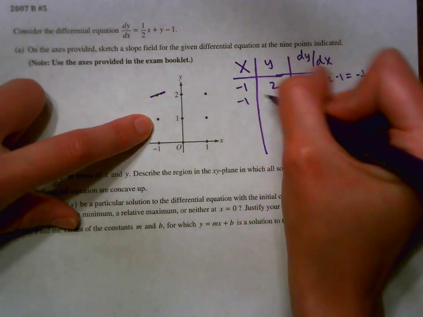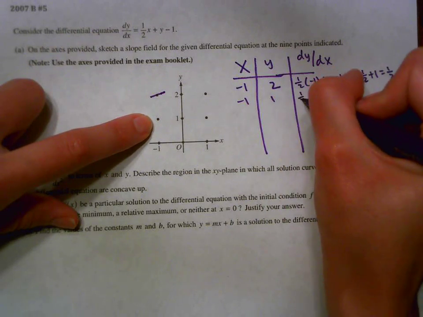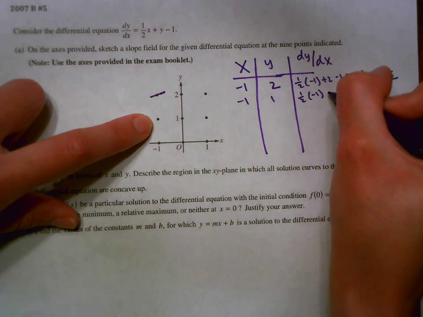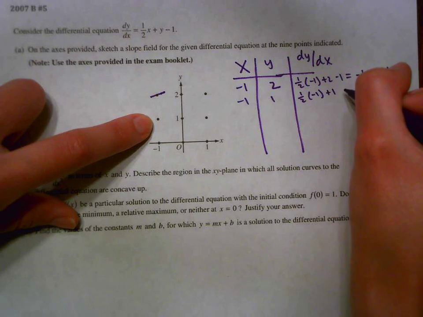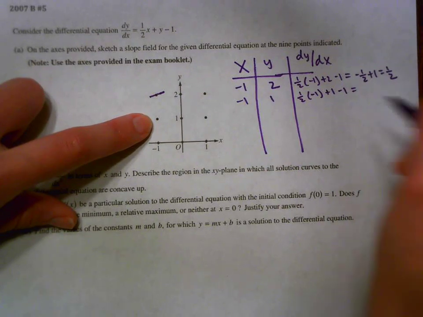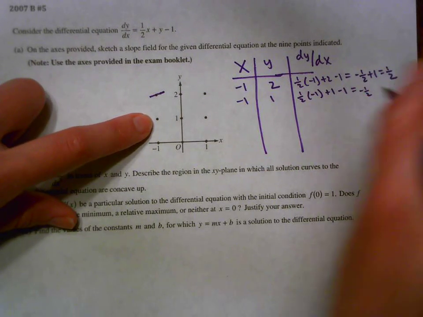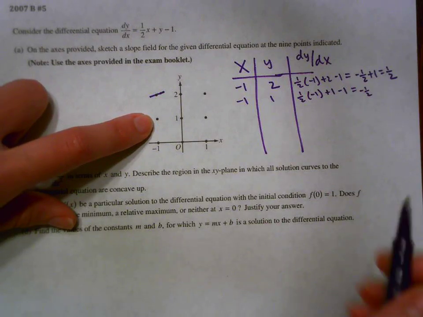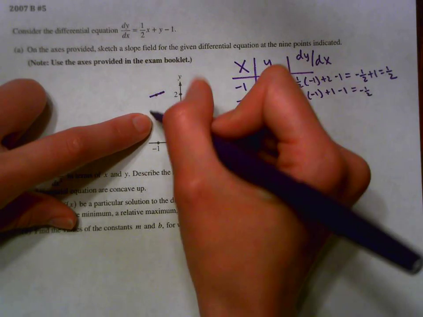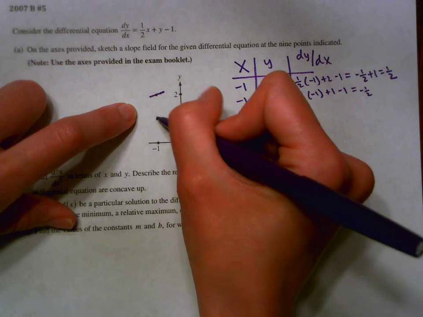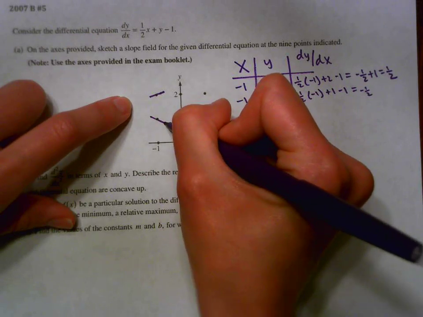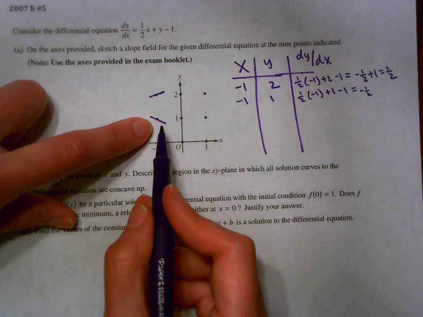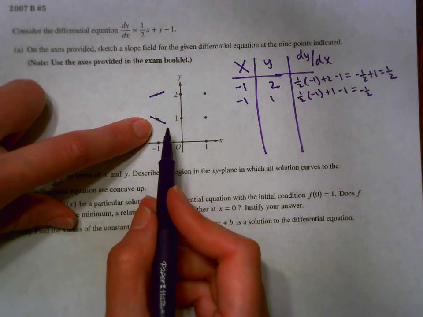Then I'm going to go to -1, 1. So this would be 1/2 times -1 plus 1 minus 1. So that becomes -1/2 plus 1 minus 1 is 0. So it's slope of -1/2. So negative needs to be going this way, and then try to make it a little less steep than -1.